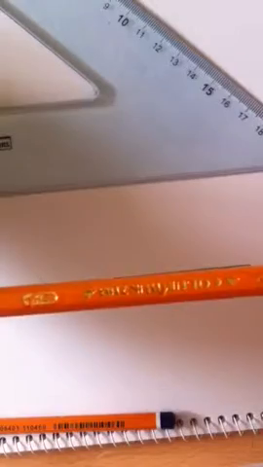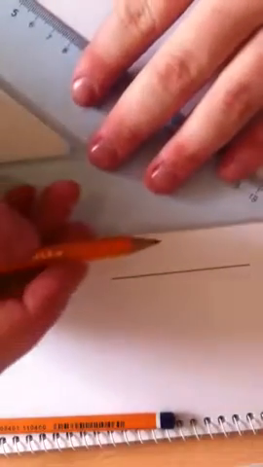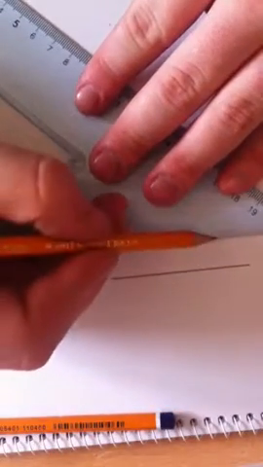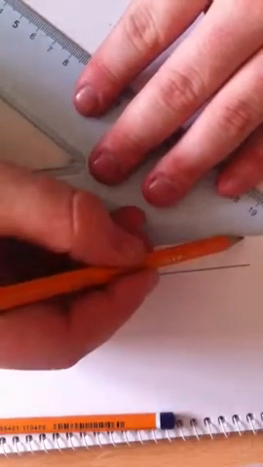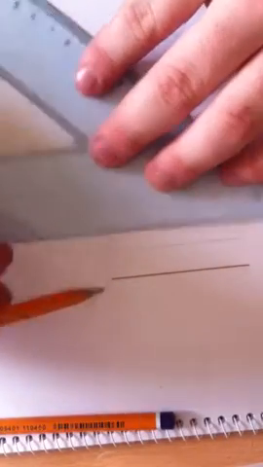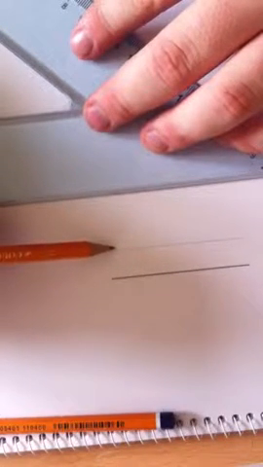Then for a light line, I would use a 2H. So we'll just go under the heavy continuous line and we'll draw the light one here. As you can see, maybe you can't see it there, it's a light continuous line.